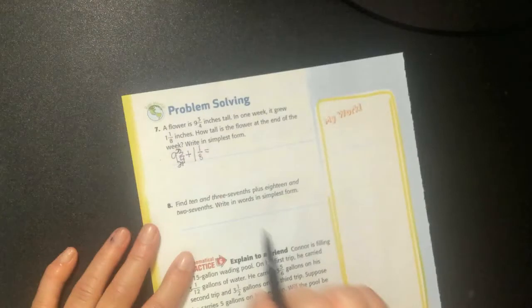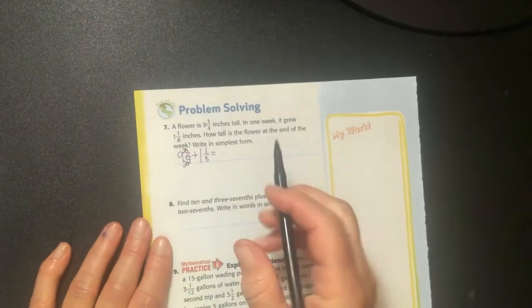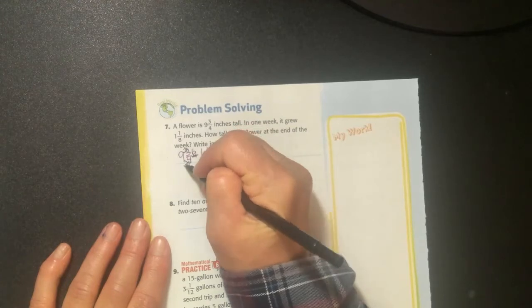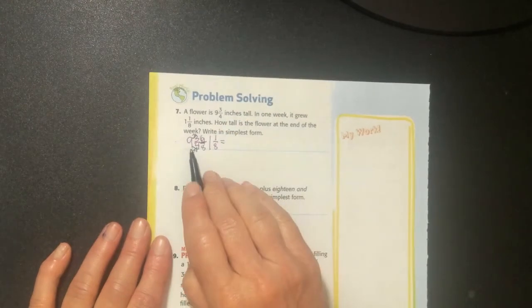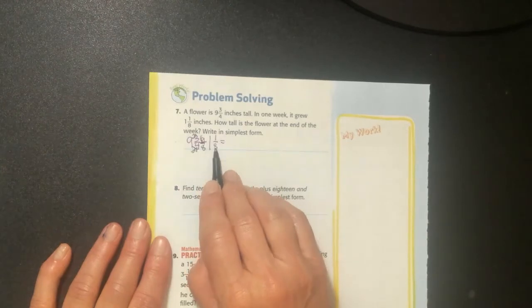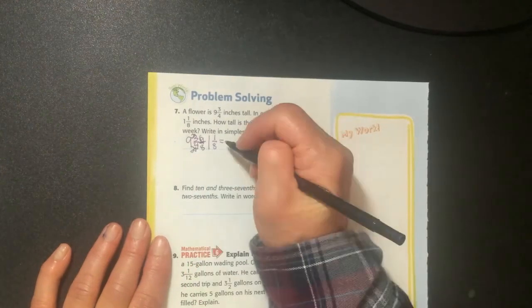Yay. All right. So 2 times 3 is 6. And 2 times 4 is 8. So now I have 9 6/8. Sorry, it's hard to see, huh? Plus 1 1/8. So I'm going to have 9 plus 1 is 10.